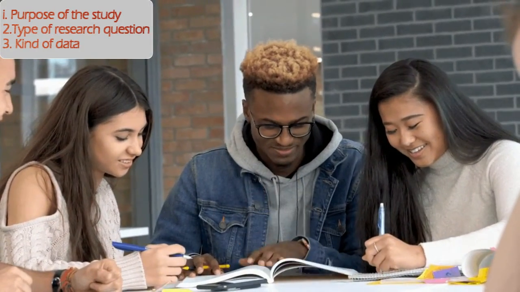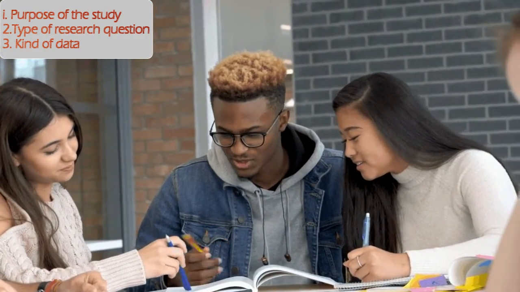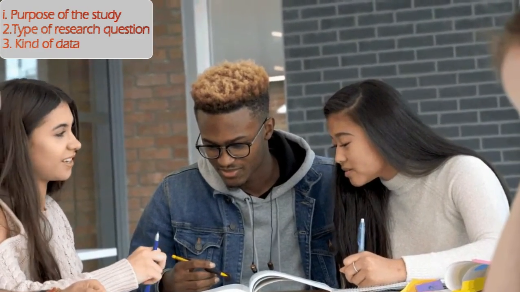But what makes your research a qualitative research? There are three things to think about. The first one is the purpose of the study. So the purpose of the study is more of an exploratory nature. You are exploring, you want to find out what is going on. If your study is more exploratory in nature, you are getting closer to doing a qualitative study.